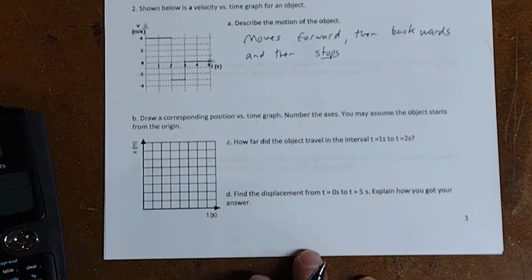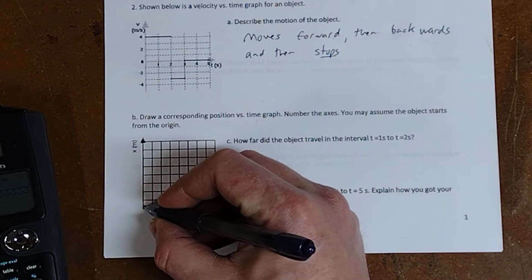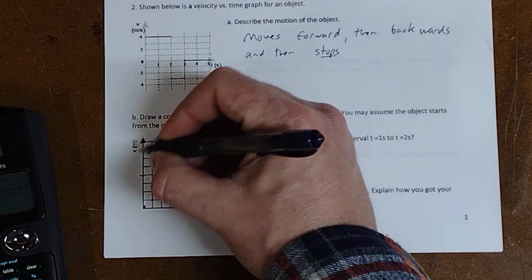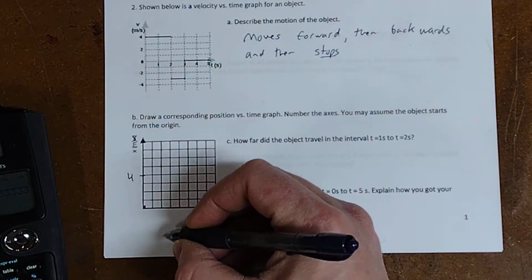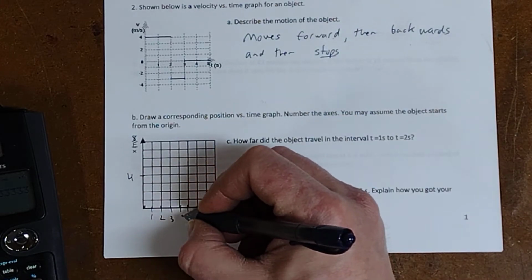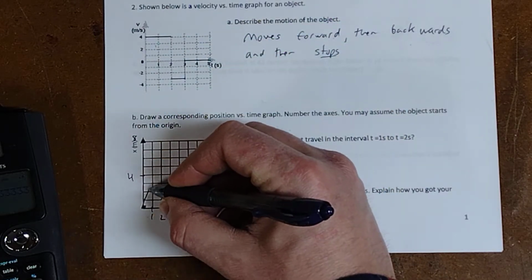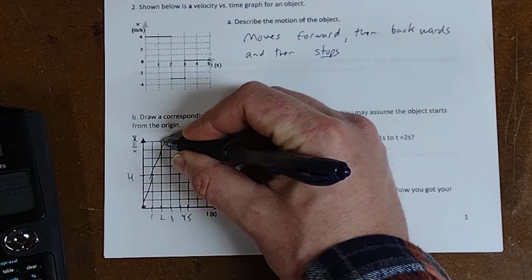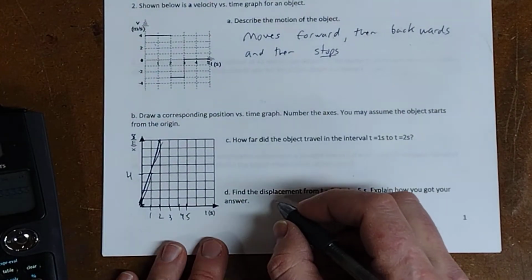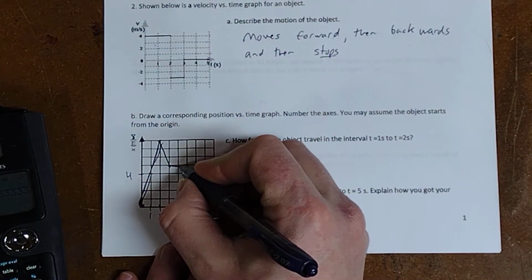Alright. Draw a corresponding position versus time graph. Number the axes. You may assume the object starts from the origin. Alright, so it's going 4 meters every second for 2 seconds. So let's make this 4 meters, 8 meters, 1, 2, 3, 4, 5 seconds. So it goes forward 4 meters in 1 second, another 4 meters in the next second. So it's a nice straight line here. And then it goes backwards 3 meters in 1 second, and then it stops for 2 seconds.